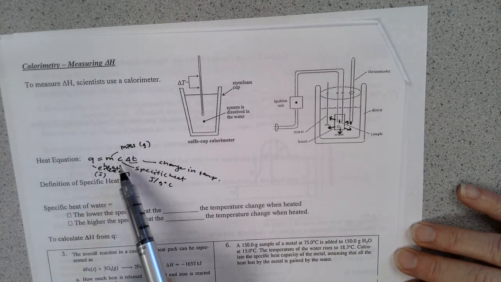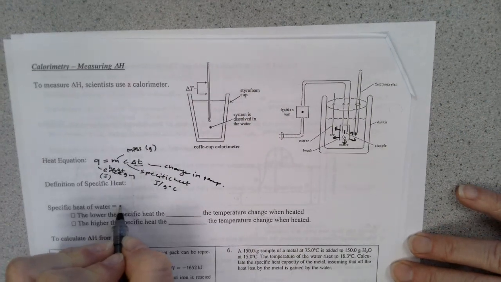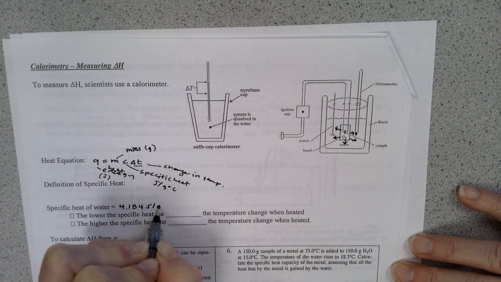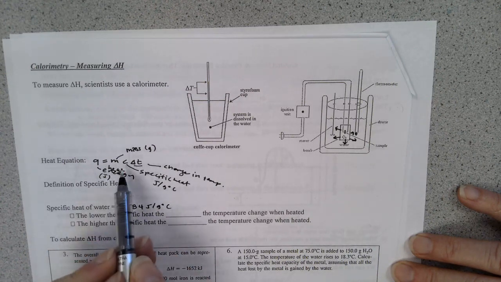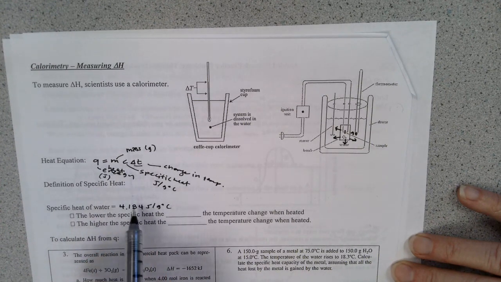When we use C here, that's always going to be C for the specific heat for the liquid water. And I'm going to put it down here because there's a spot for it. So liquid water is 4.184 joules per grams degrees C. Remember, when you're doing Q calculations in general, pay attention to what phase the substance is, because if it's not liquid water, it's not going to be this. It's going to be a little different.